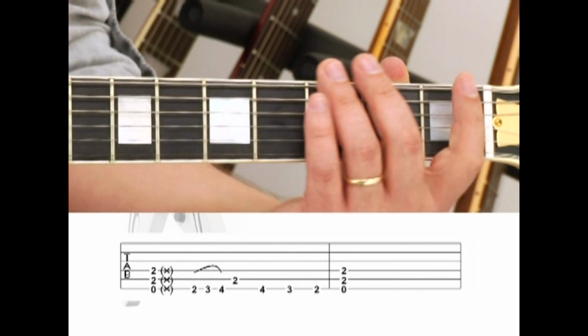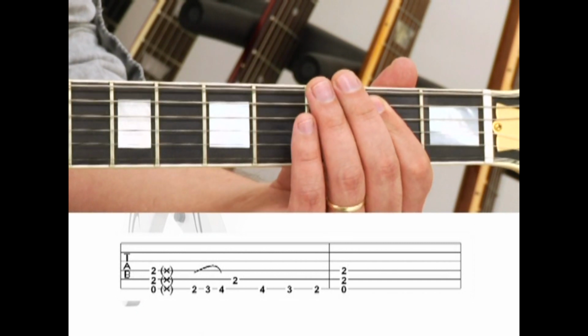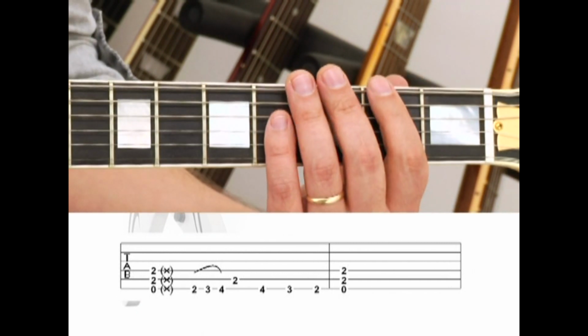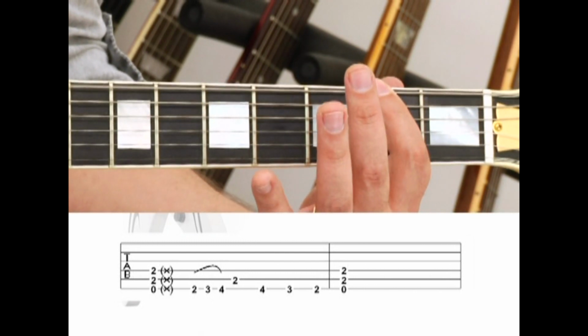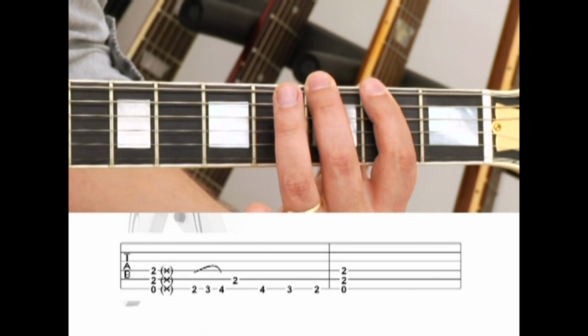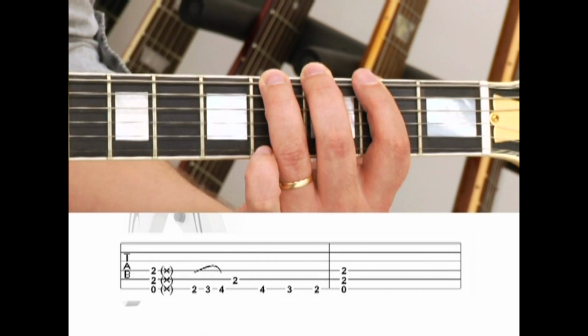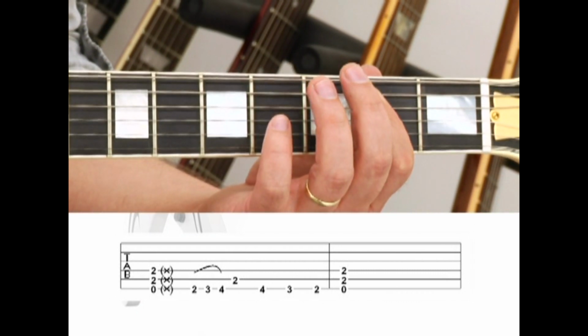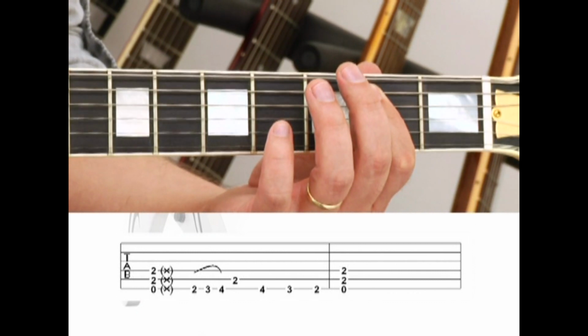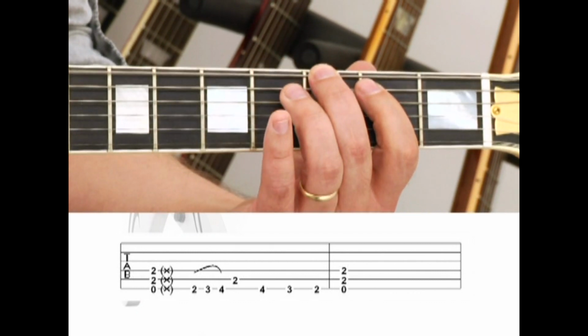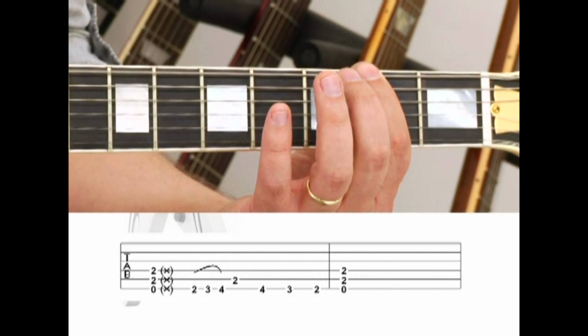For the end tag, we'll play E5 and mute, then F sharp on the 2nd fret with the index, hammer to the 3rd fret G with the middle, hammer again to the 4th fret G sharp with the ring, then play the 5th string, 2nd fret B with the index. From here, we'll walk down on the 6th string, 4th fret, 3, 2, then end on an E5 power chord.